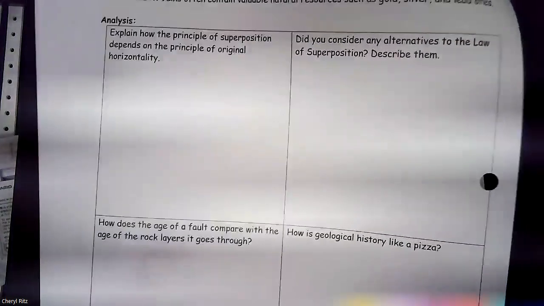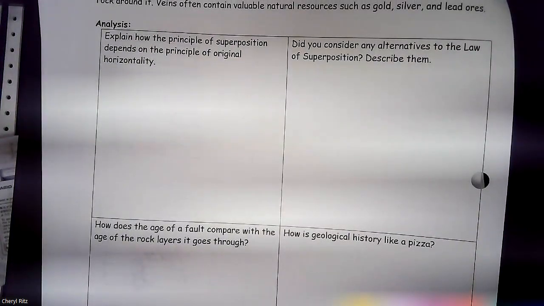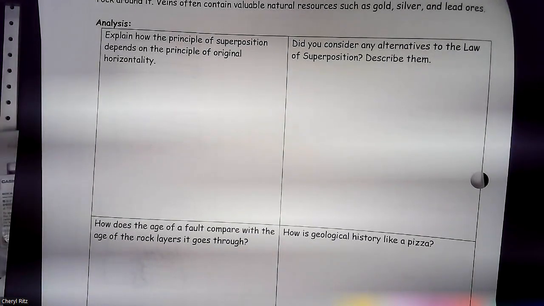All right, so that leads us to these 4 questions, which might be out of some of your comfort zones. They each are different in their own way. Which one, did anybody pick number 1? Explain how the principle of superposition depends on the principle of original horizontality. Did anyone pick that one? Okay. So let's talk about this.